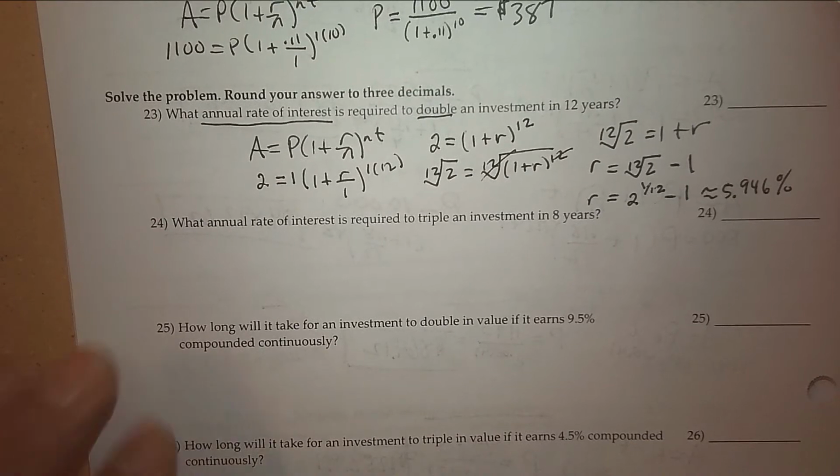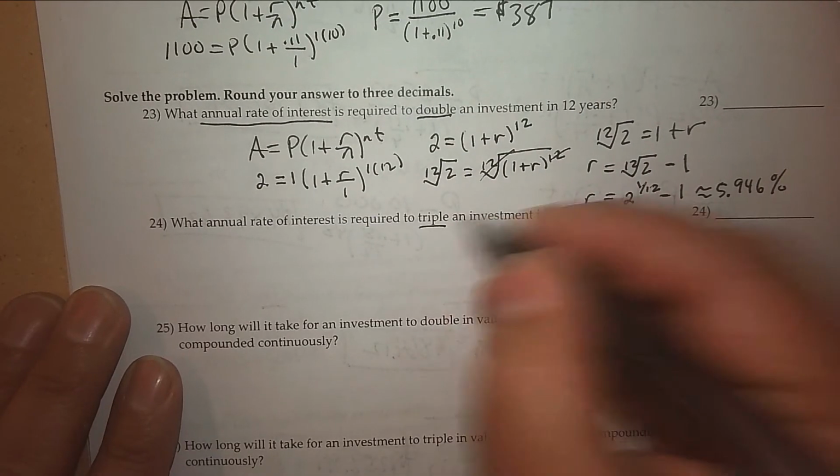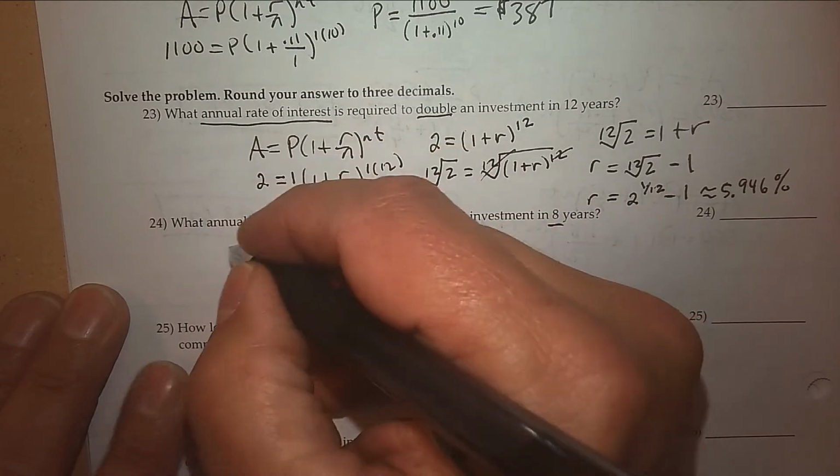All right, what annual rate of interest is required to triple an investment in 8 years? So same start.